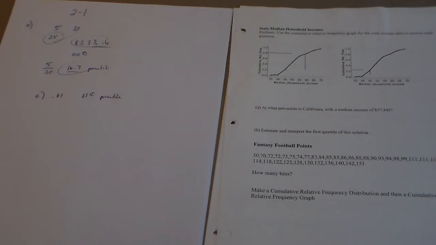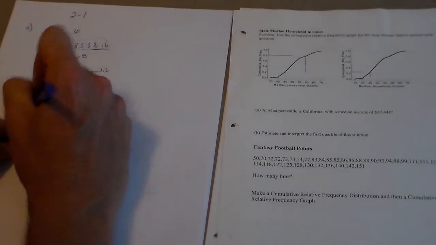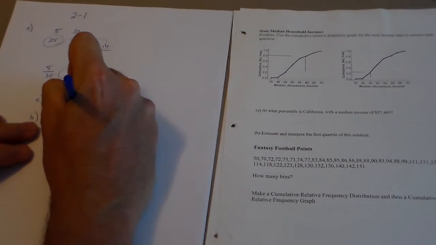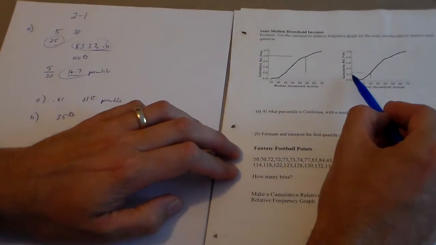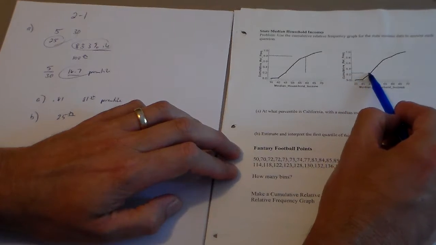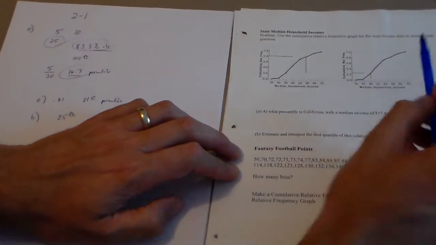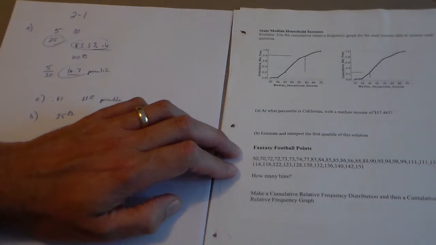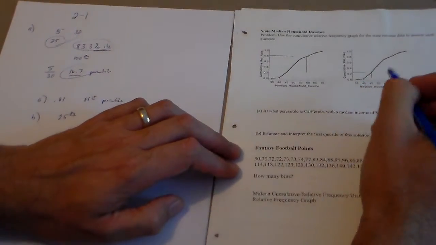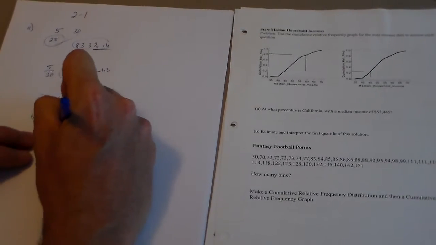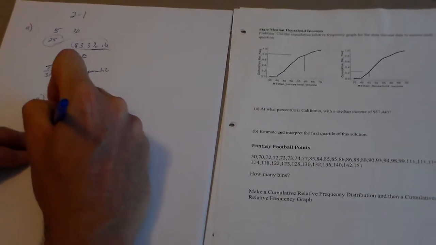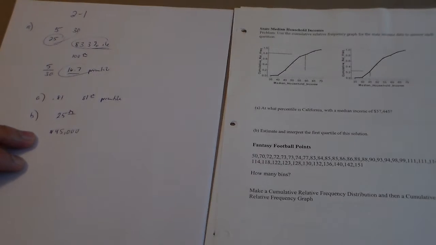Where would I find the median? Where would I find the third quartile? Well, the first quartile would be at the 25th percentile. So let's look where 0.25 is, and that looks like they're showing that one here. 0.25, we go over, we go down. The 25th percentile looks like it would be, if I interpret, about 45,000. Now, it says interpret, so we really have to talk about what this means.